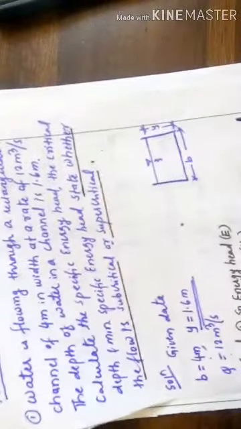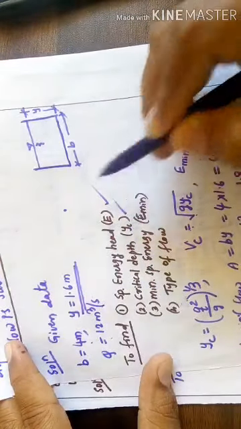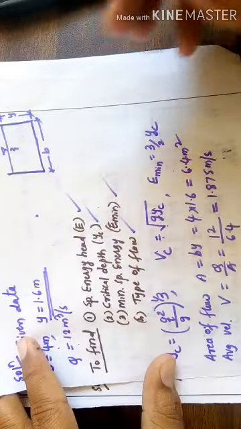Next. So we have calculated the specific energy head, critical depth, and minimum specific energy. Then we also classified the type of flow.